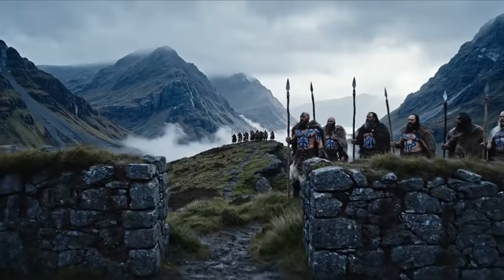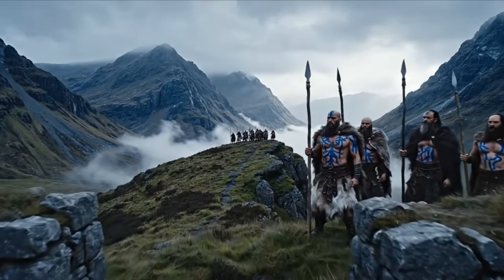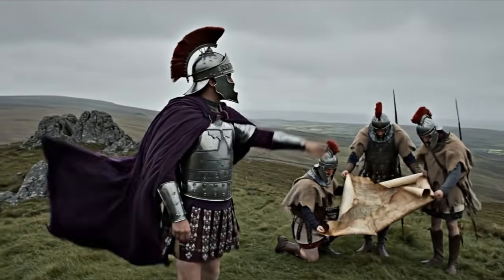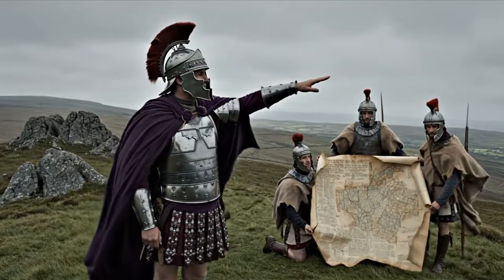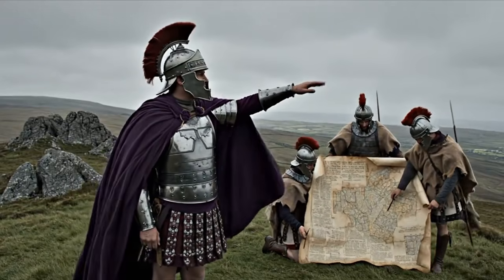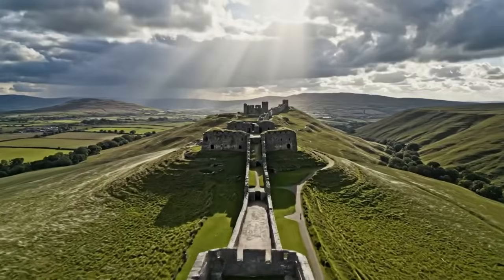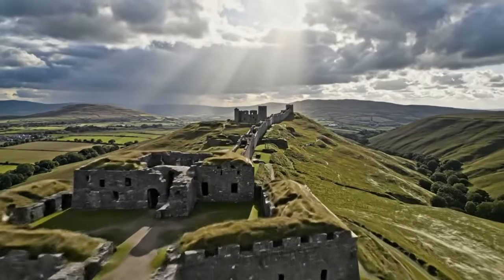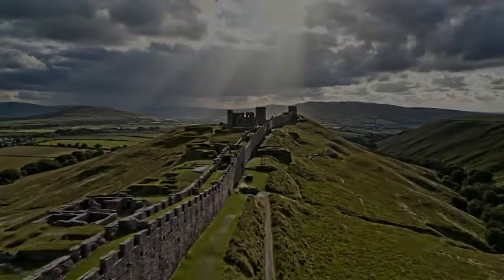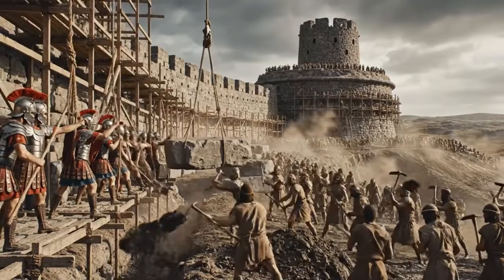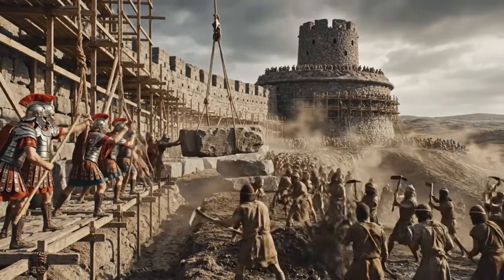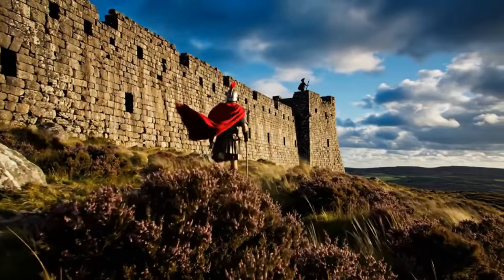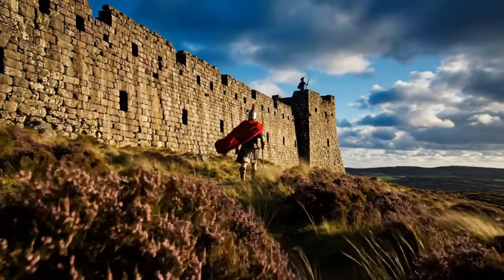But the north is a problem. The Caledonians in what's now Scotland refuse to submit. Emperor Hadrian visits in 122 AD and orders a wall built across the entire width of the island. Hadrian's Wall. 73 miles of stone, forts every 5 miles, mile castles, turrets, a ditch on the northern side deep enough to break a charge. It takes 6 years to build. It's not just a wall, it's a statement. This is where civilization ends.